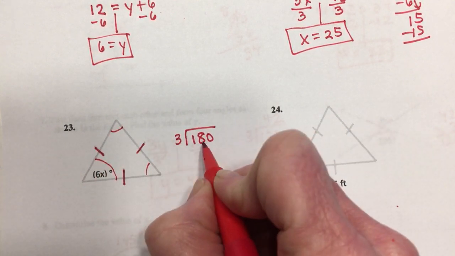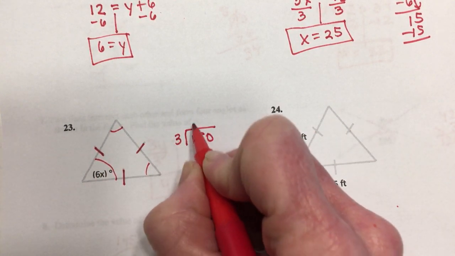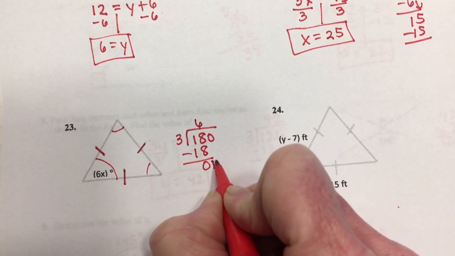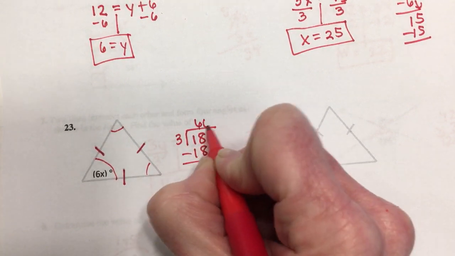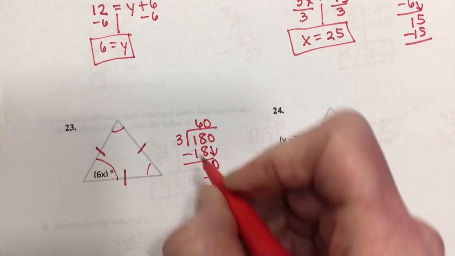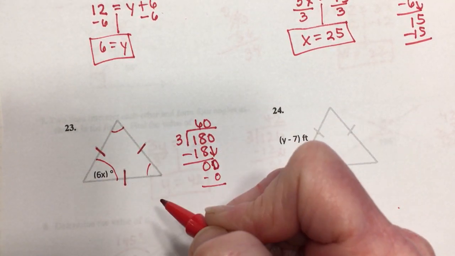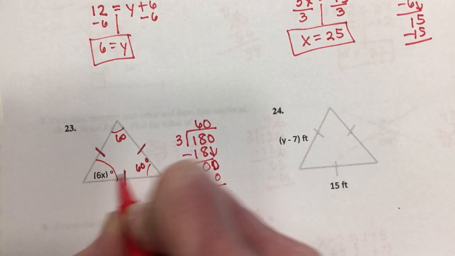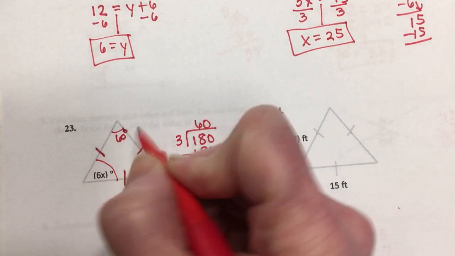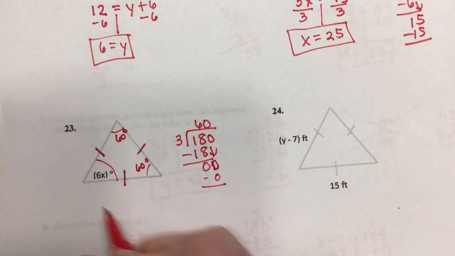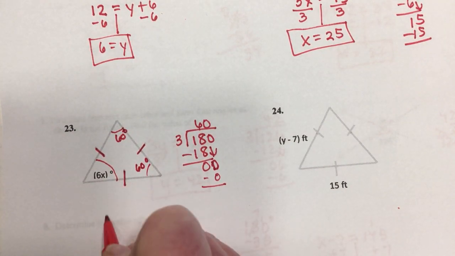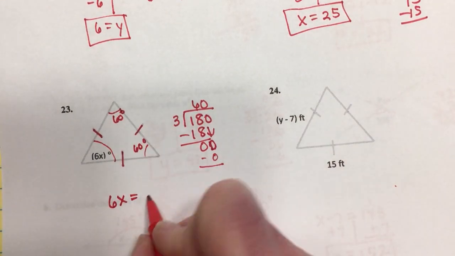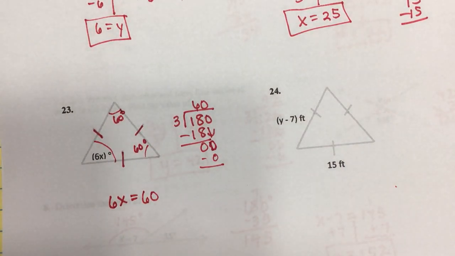So 3 will go into 18 6 times. And bring down your 0. So 3 goes into 0, 0 times. All right, so if I've forgotten that the angles in an equilateral triangle are all 60, then I can figure it out. So I know that this is the same as this and the same as this. They're all the same because all the sides are the same. So since I want to know what x is, I'm going to set 6x equal to one of these. And since they're the same, it doesn't matter. Equal to 60, and then solve it.